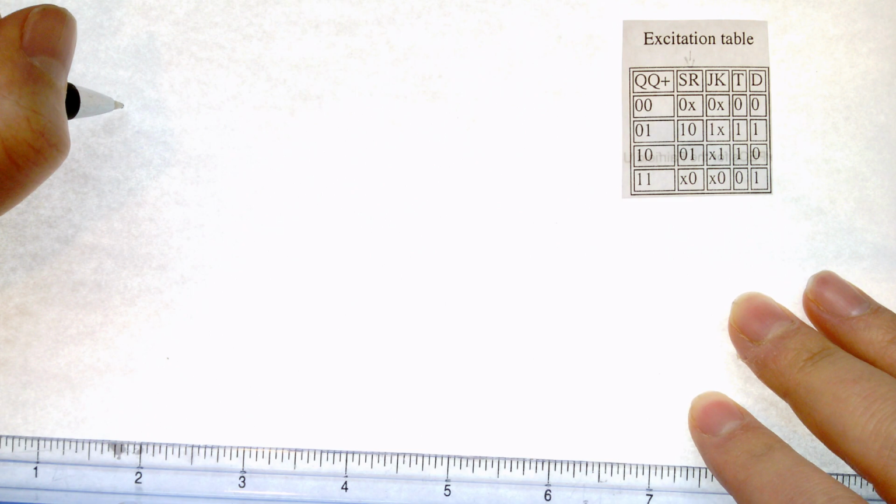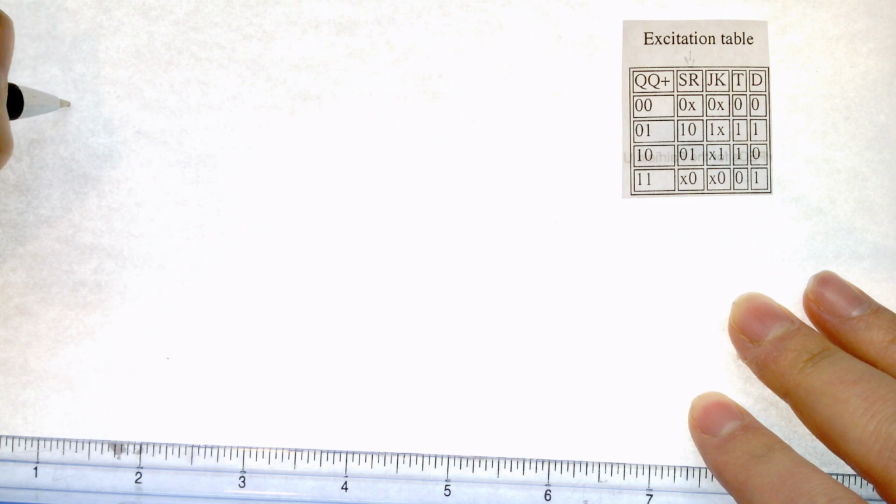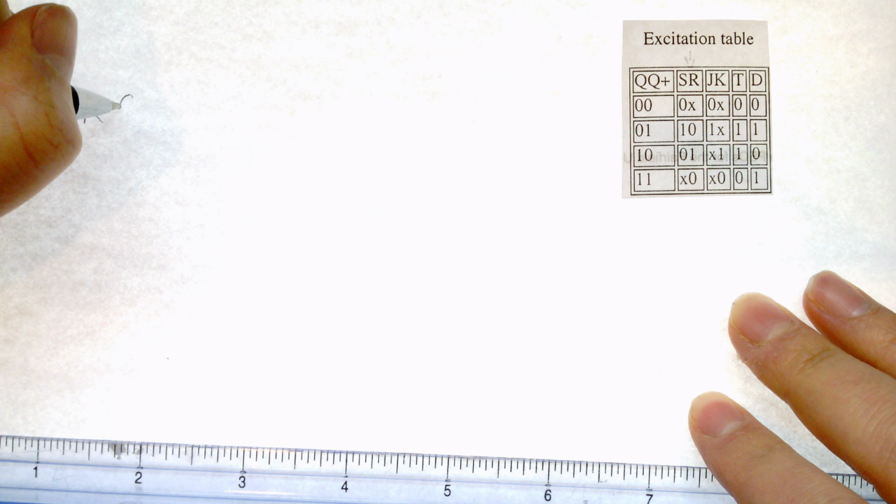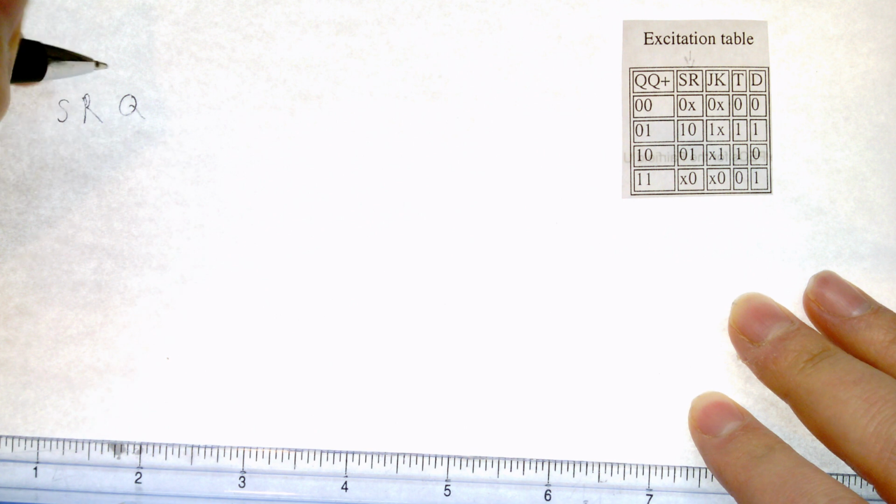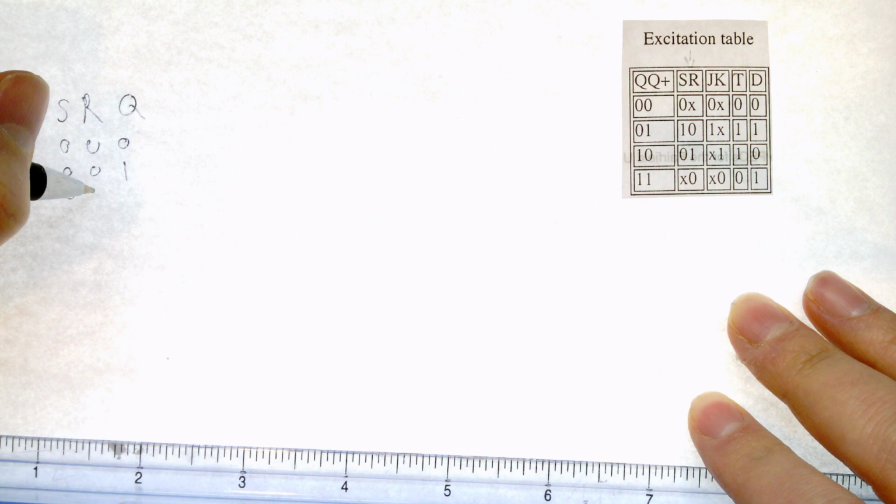And we'll start off by writing the truth table for the SR flip-flop. We'll write the excitation inputs on the far left, and then the present state to the right. Then we'll enumerate all inputs and all present states.